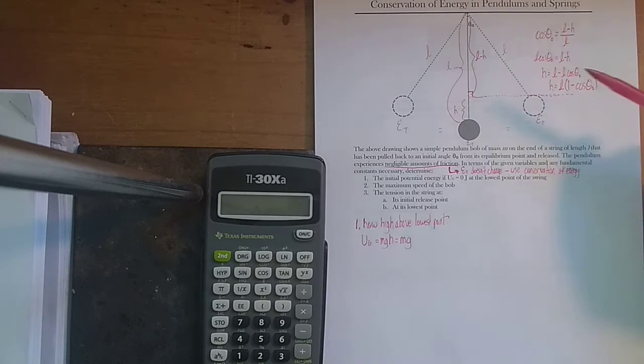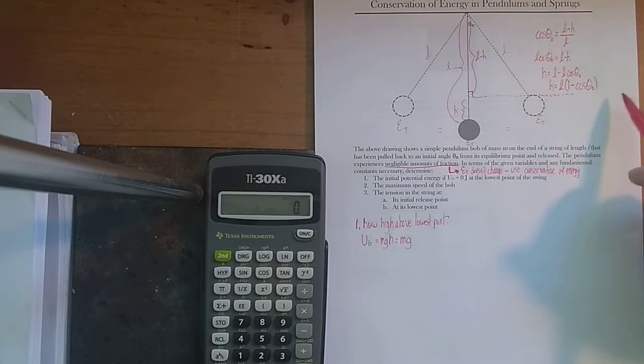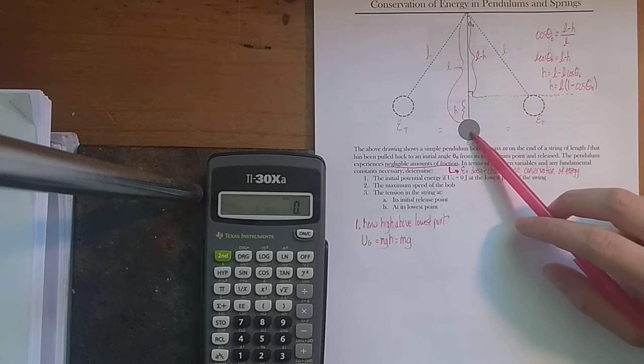What this is saying is that the height that the pendulum is pulled back to depends on theta naught. L is just the length of the string. That's going to be a constant. Depending on what the angle is, we get different heights. Let's say we don't pull it back at all. Let's say that the angle we pull it back to is 0, then the cosine of 0 is 1. And I'd have 1 minus 1, which is 0, times L, which is still 0. H would not be any different because we didn't pull it back.